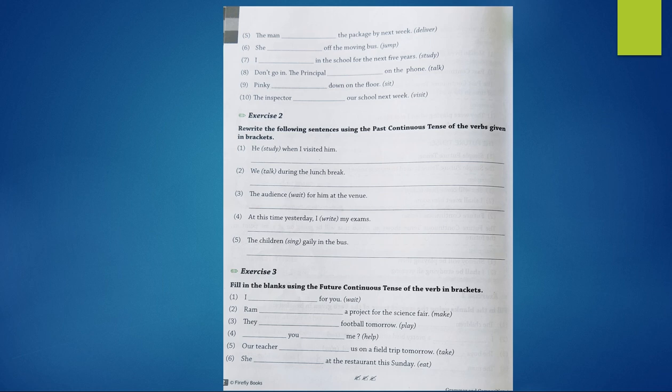She dash off the moving bus. She jumped off the moving bus. I dash in the school for the next 5 years. See, it's going to be for the next 5 years, for a longer period. So that's why I shall be studying. So what should be there? I shall be studying in the school for the next 5 years. So future continuous tense. I shall be studying or I will be studying in the school.